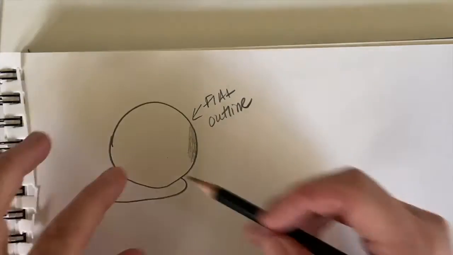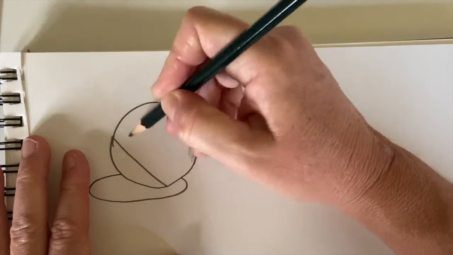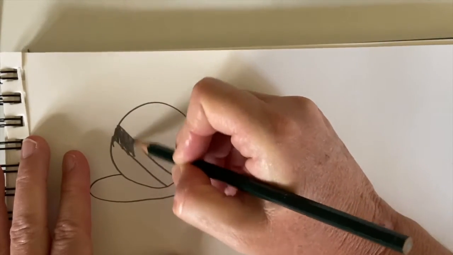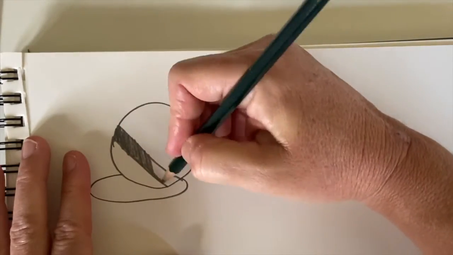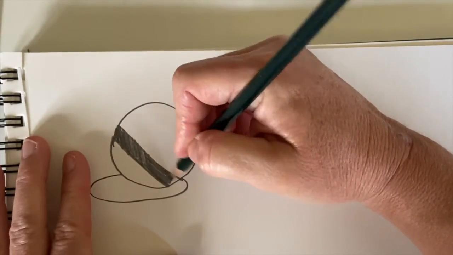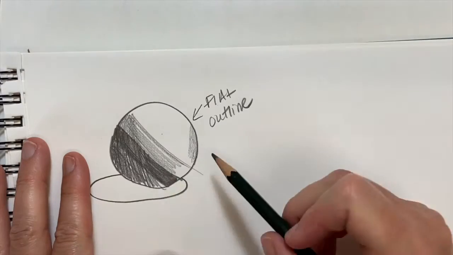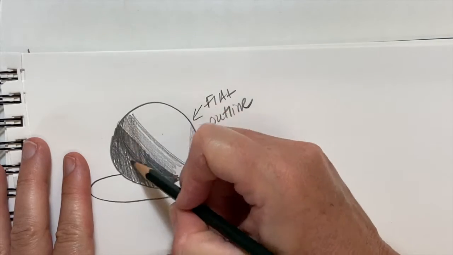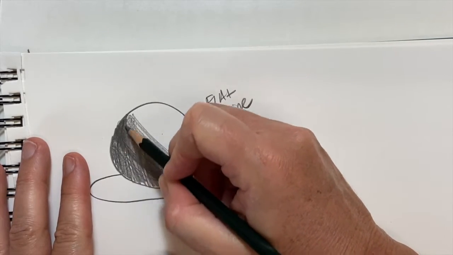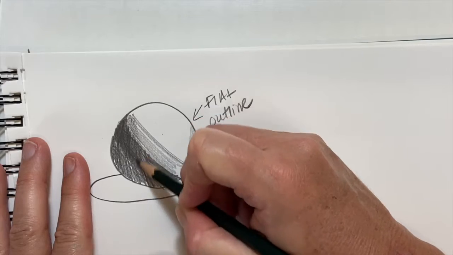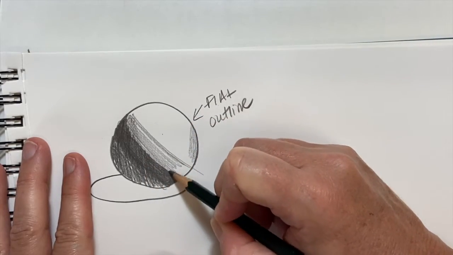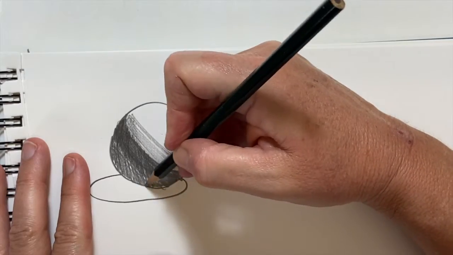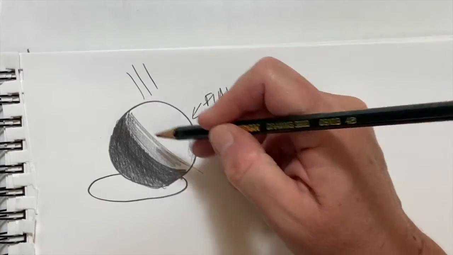What some people do is they think, okay, here's my dark core shadow here. And you know what? If you do this, don't feel bad because it's kind of a common beginner mistake. And this is not going to look 3D because the shape of the object is curved. So we would need to make the corresponding shadows also curved. So this would be more like this as you're shading. No stripes. Go with the shape.